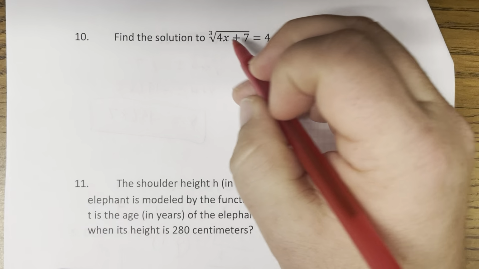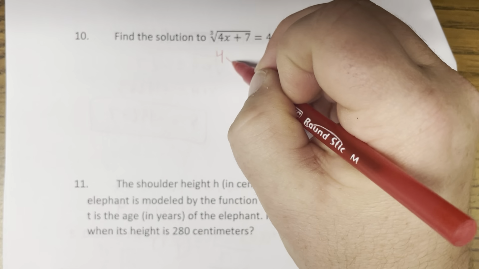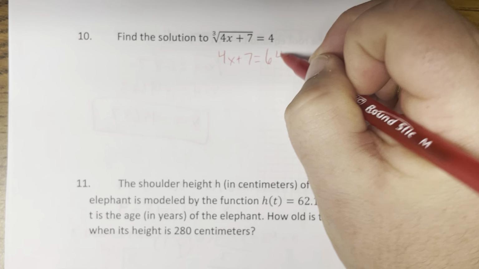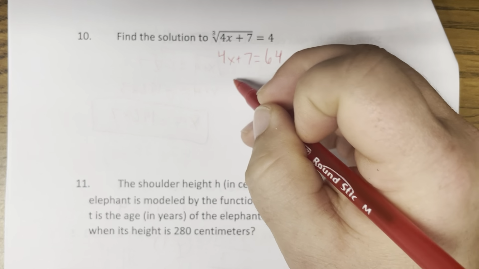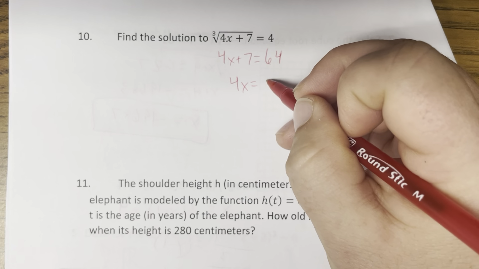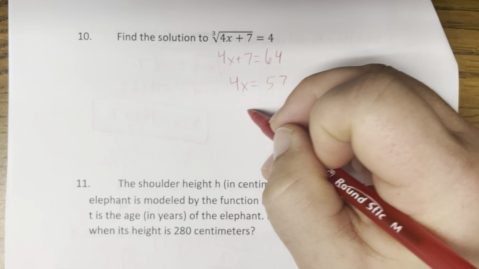Again, we're going to solve, and so I'm going to start by cubing both sides. So we get 4x plus 7 equals 64. And then we'll subtract 7 over, and then we'll divide by 4.